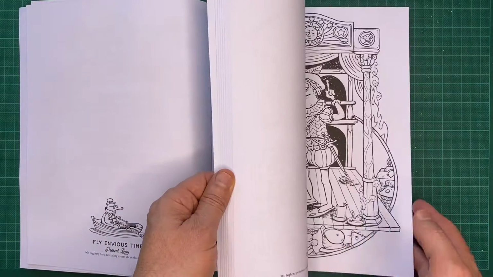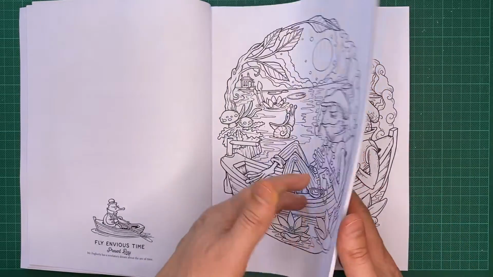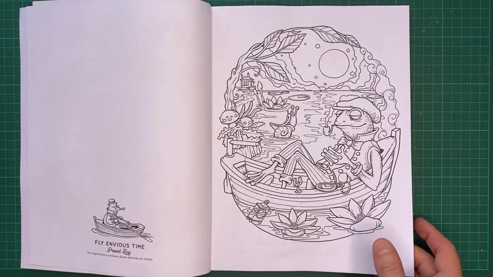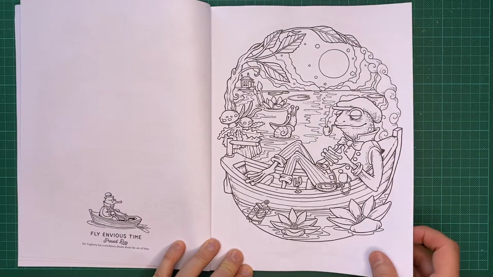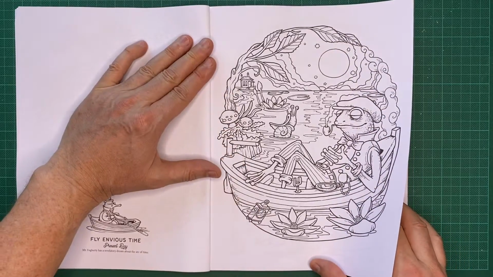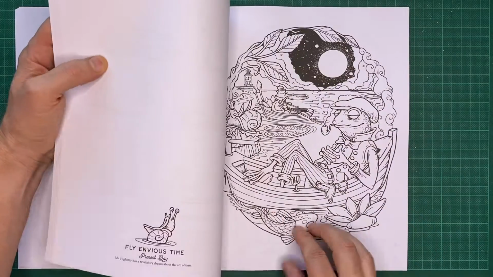And I did do duplicates with a difference in this book. We'll just flip through with that and show you. So it's going to be a pretty thorough flip through, I guess. We'll have a look at both of the things. Changes have been made.